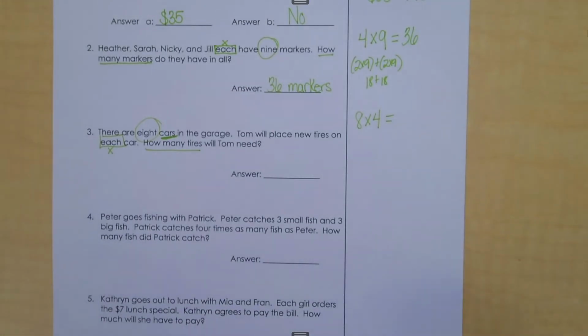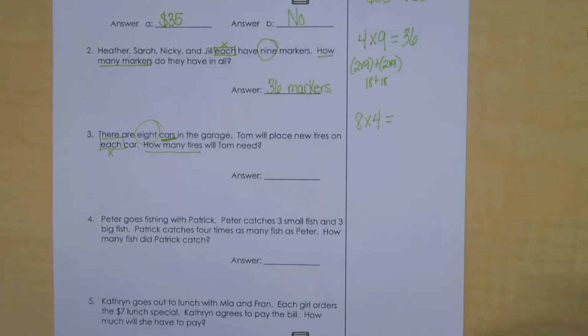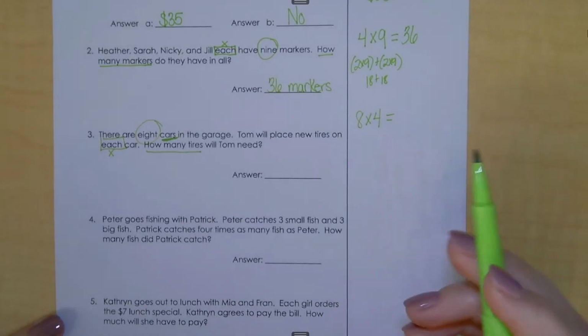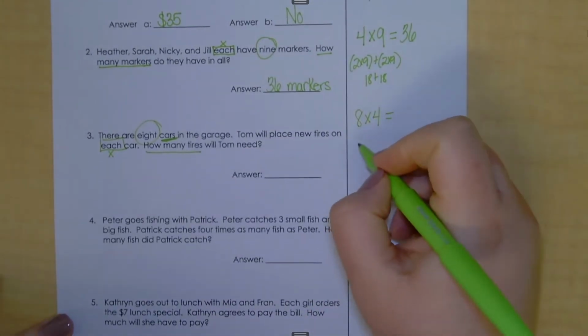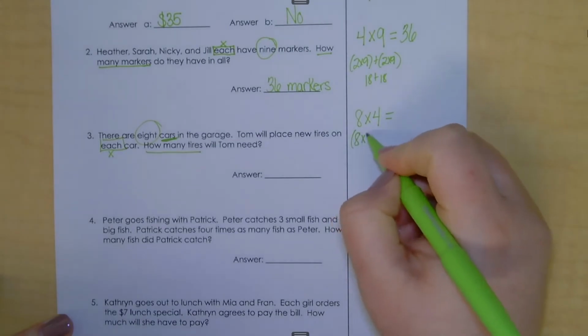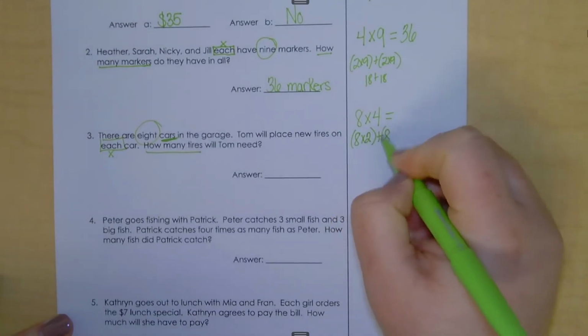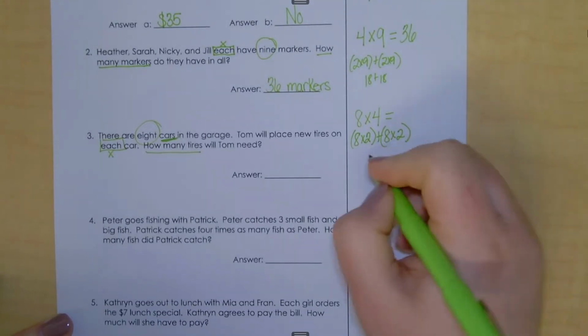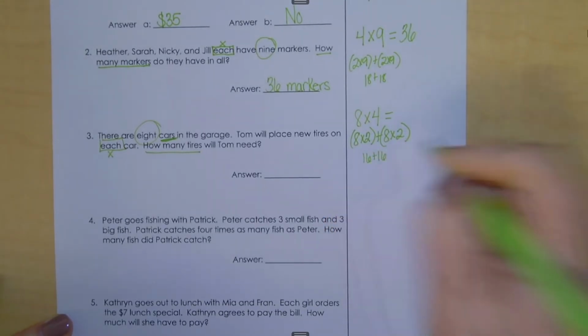Okay. Let's use distributive property. You could draw equal groups. You could draw a picture of the car. You could draw an array. You could do all of those things, but those might take a little more time. I could also just use my distributive property, because if I halve the 4 into 2's, I know my 2's. Those are memorized. So then I would say it's 8 times 2 plus 8 times 2. And since we've already memorized our 2's, we know that's 16 plus 16, right?